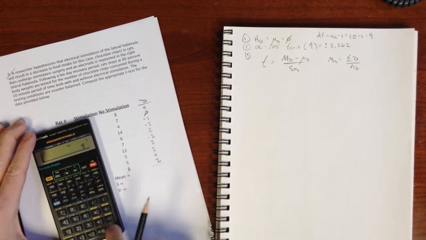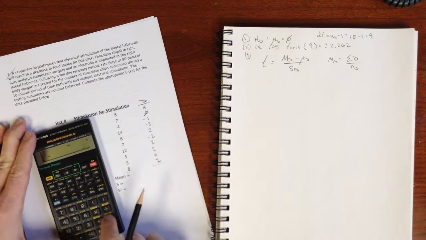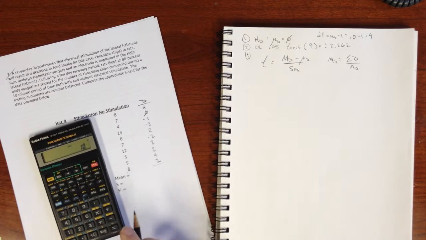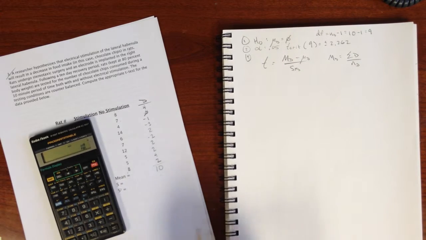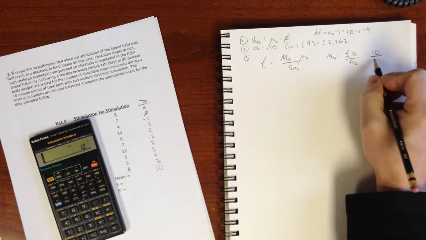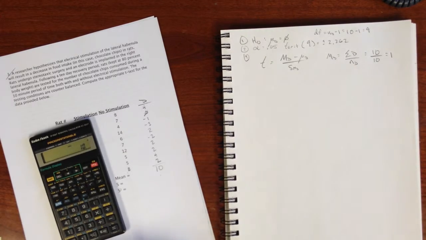And we'll just add these up. 4, minus 1, minus 3, plus 2, minus 2, plus 2, plus 2, plus 4, plus 2 is equal to 10. So the sum of all the difference scores is 10, and the mean difference score is 10 divided by 10, or 1. So the mean difference score is 1.